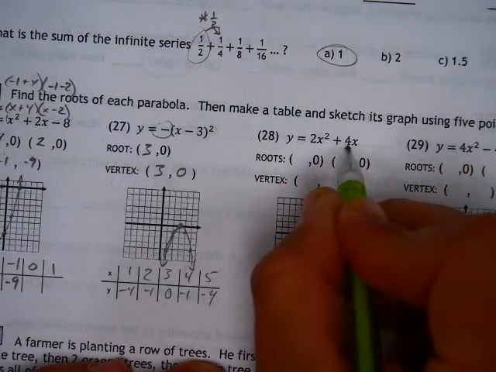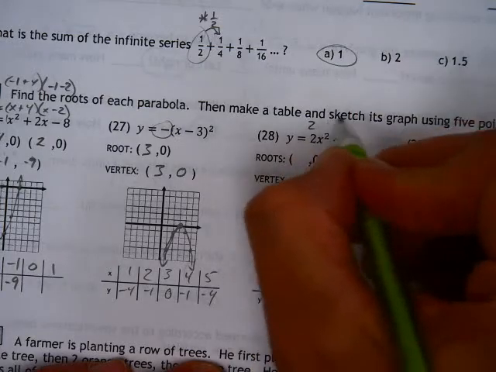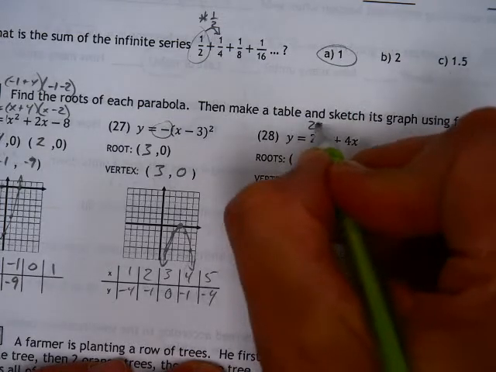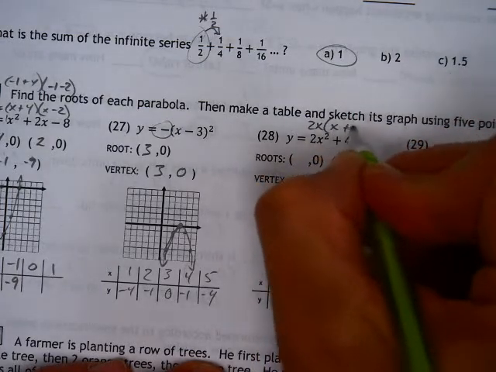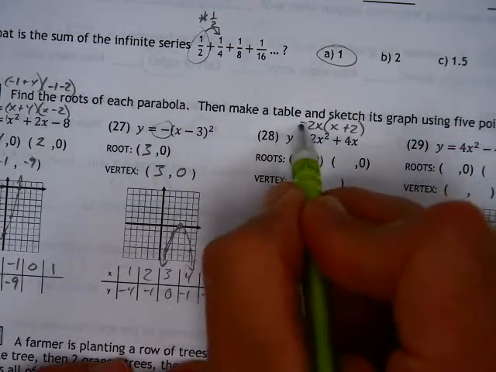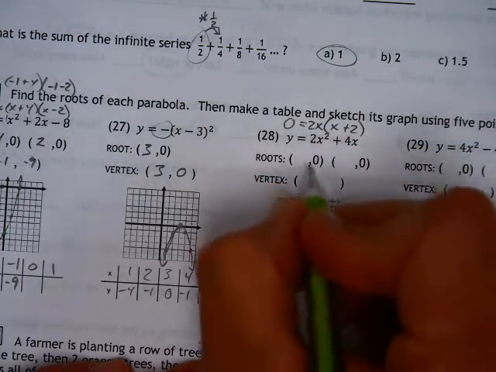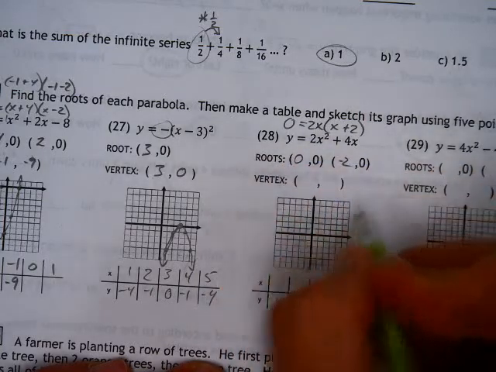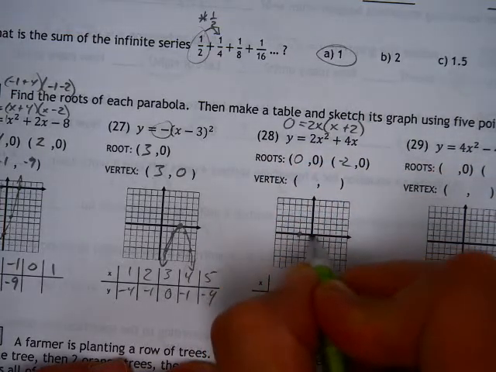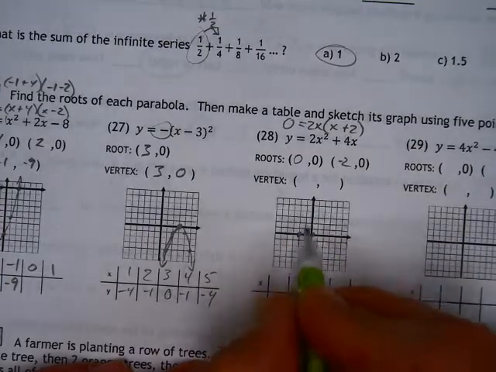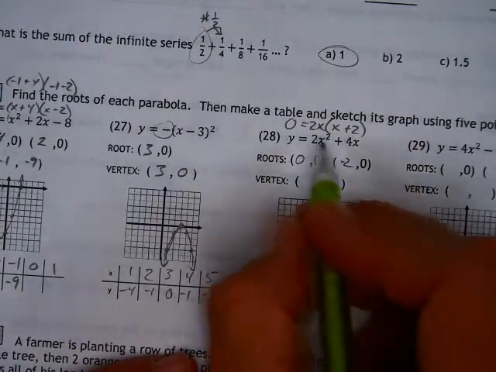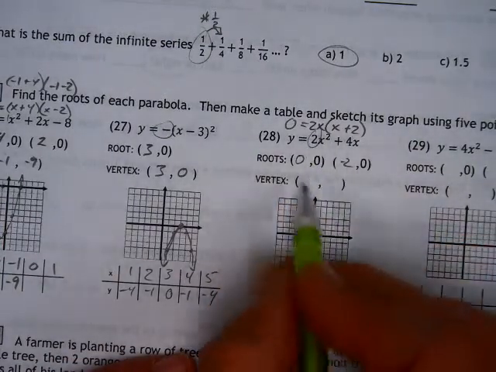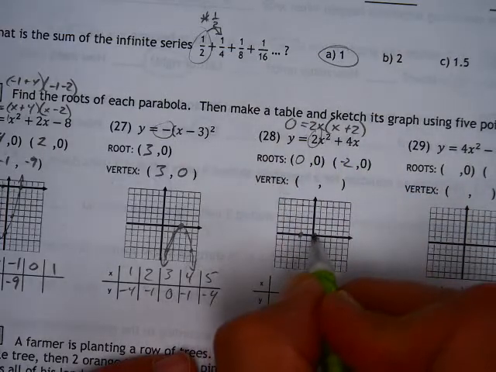When you're looking for roots, you're factoring. Take out a 2x. You're left with an x plus 2. If you set that equal to 0, you have a root at 0, 0. Set that equal to 0, and you have it at negative 2, 0. That right there is going to be the first 2 points. And the fact that there's a 2 out in front means you're going to have a multiplier of 2, which means your first step is going to be down 2.